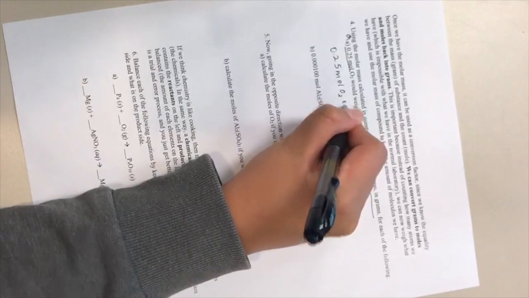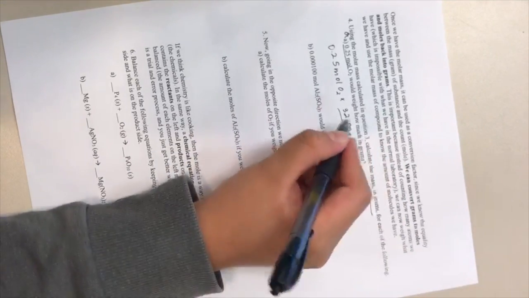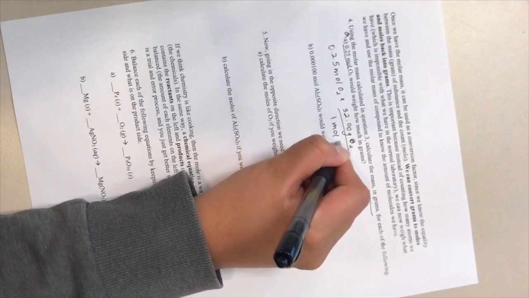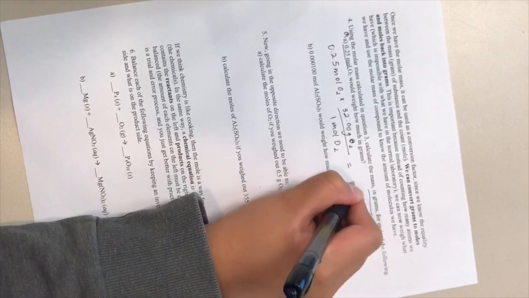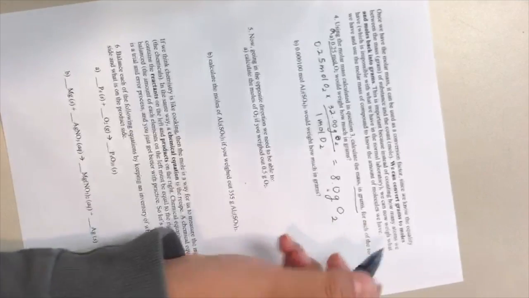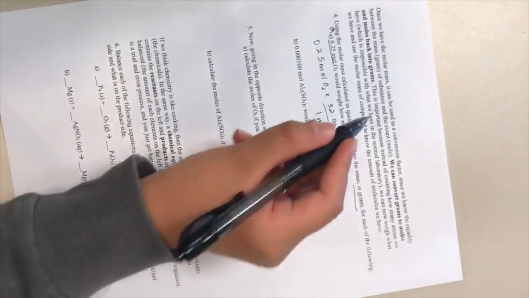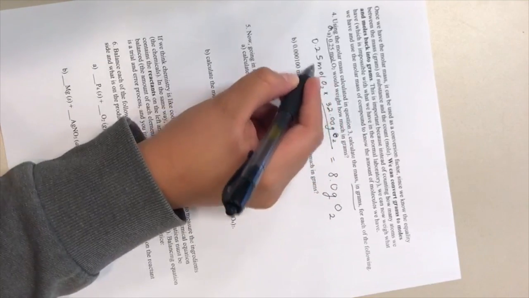We will write out 0.25 moles of O2 times 32 grams of O2, because we multiplied the mass of oxygen twice because of subscript 2, all over 1 mole of O2, giving us 8.0 grams of O2 because there are 2 sig figs in 0.25.